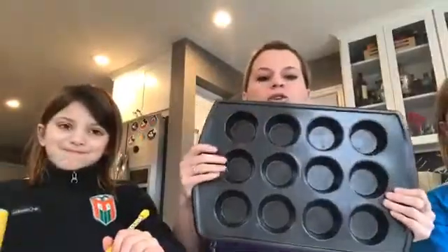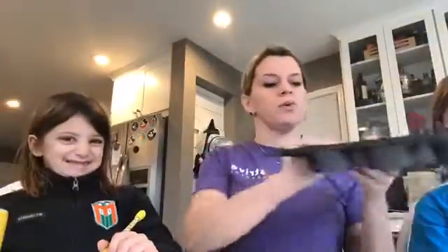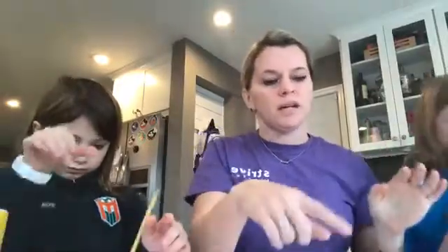So we have a muffin tin like this. You don't have to use every single one. It might be easier to number them and put which ingredients you're going to put in each muffin tin, because you're going to want to keep track of it. So before you do that though, we're going to keep one ice cube as the control.